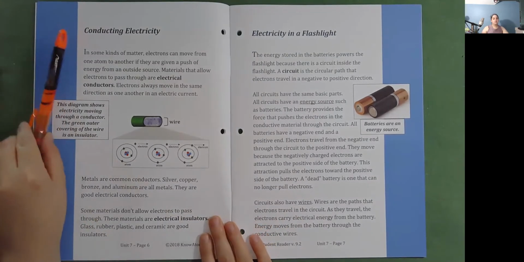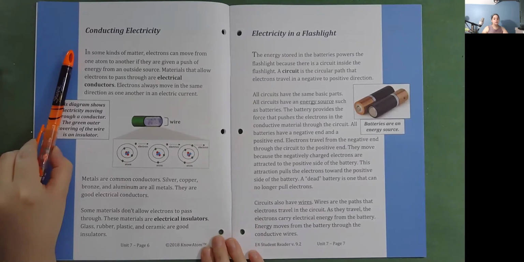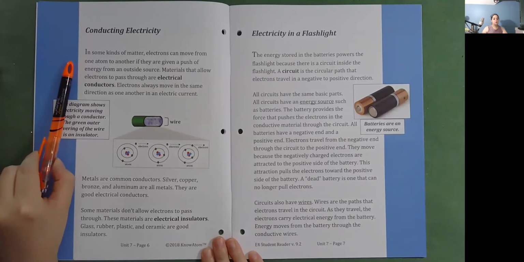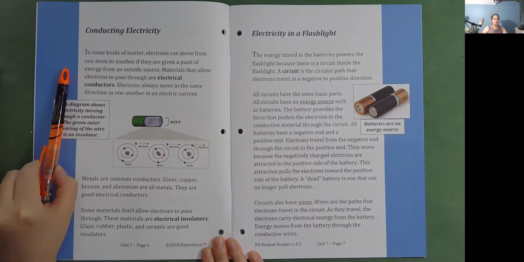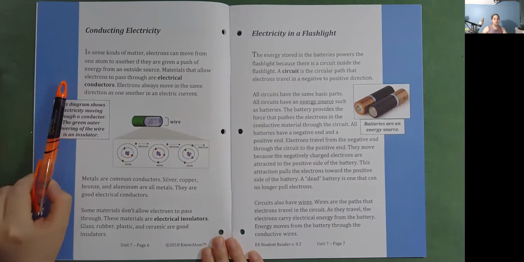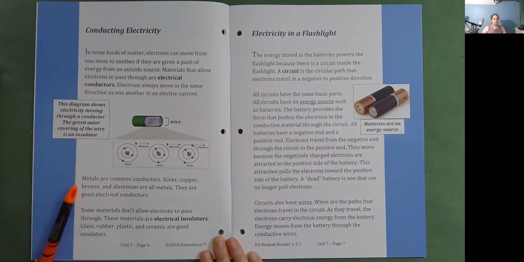Conducting electricity. In some kinds of matter, electrons can move from one atom to another if they are given a push of energy from an outside source. Materials that allow electrons to pass through are electrical conductors. Electrons always move in the same direction as one another in an electric current. Metals are common conductors. Silver, copper, bronze, and aluminum are all metals. They are good electrical conductors.